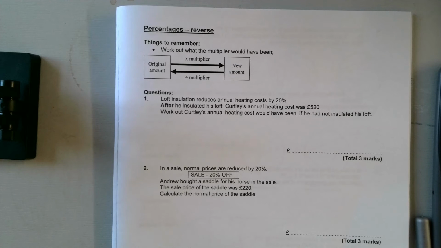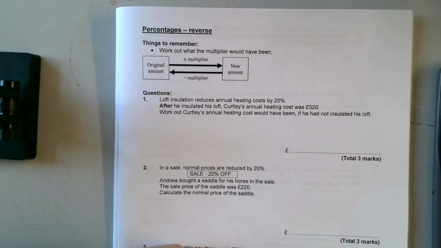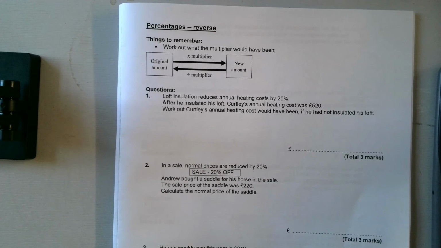Okay, reverse percentages. This is where we've got the new amount and we want to go back and work out the original amount. The common mistake is that people will go, okay, well, something was increased by 20%, so they do a decrease of 20%. It's not quite right. I'll show you a few questions and you'll get the hang of it quite quickly.